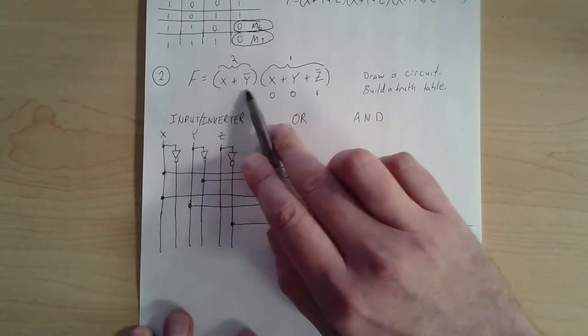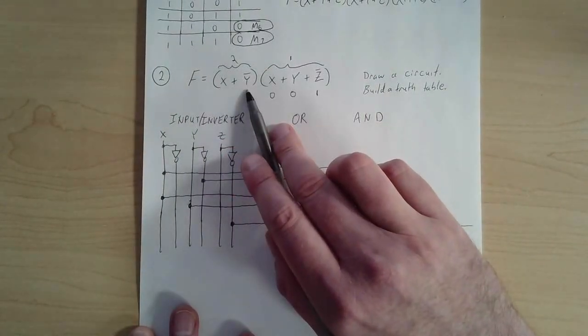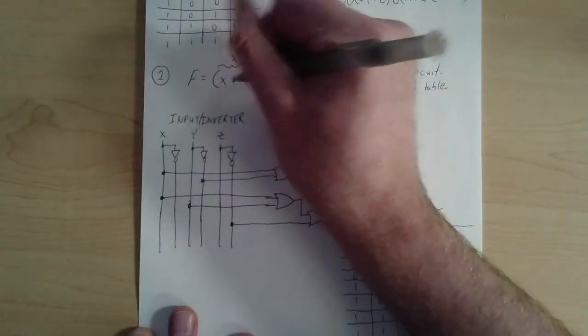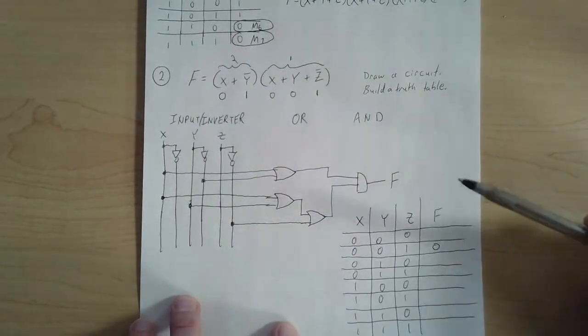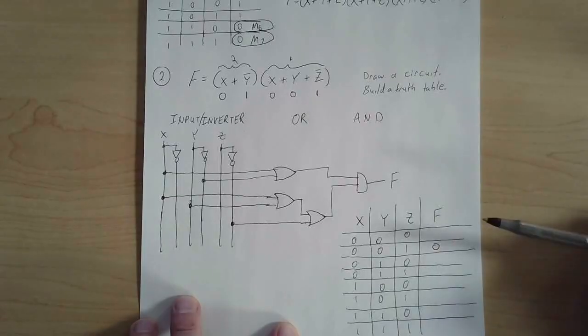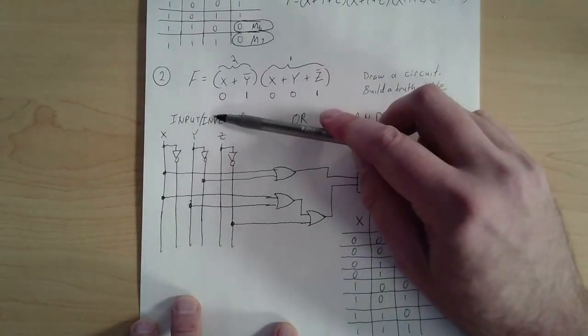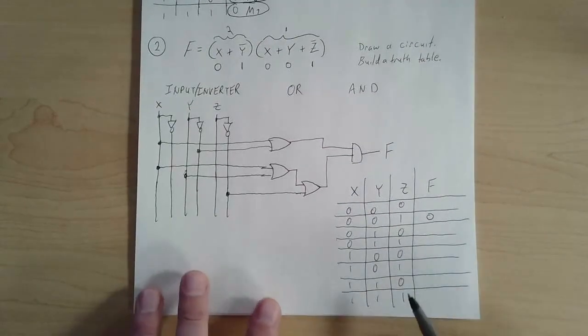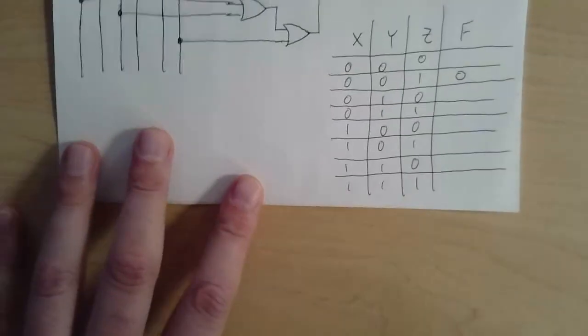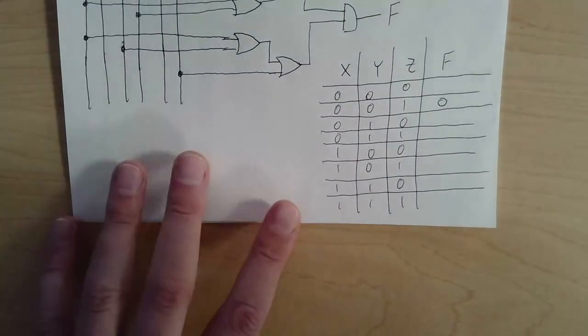Now, we're looking for 2 rows here for X or Y bar. For these to be zeros, X would be a 0 and Y bar would be a 0. Or sorry, Y would be a 1, so that Y bar would be a 0. So anywhere where X is 0 and Y is 1, the output should be 0. And so going back to the truth table, where X is 0 and Y is 1, the output should be 0.